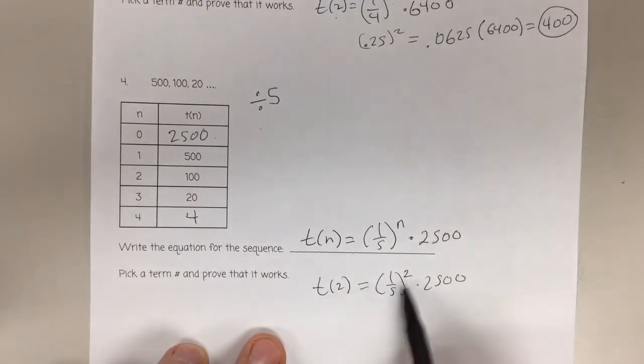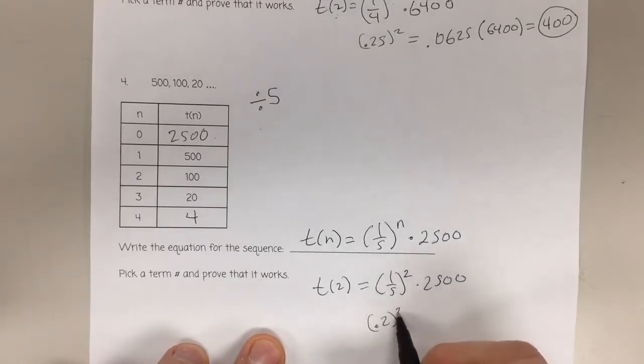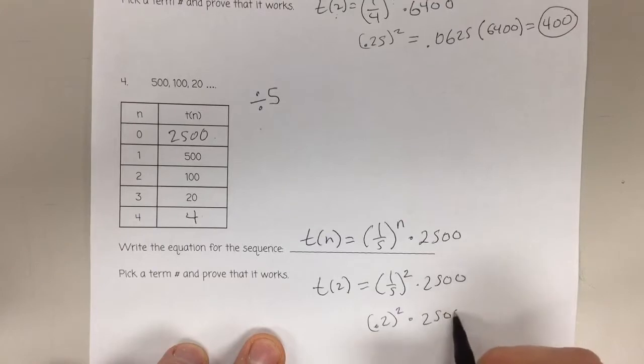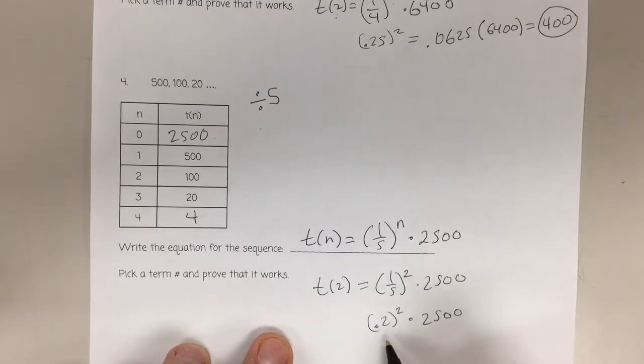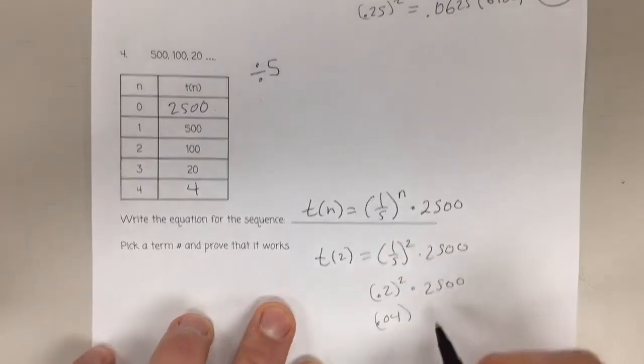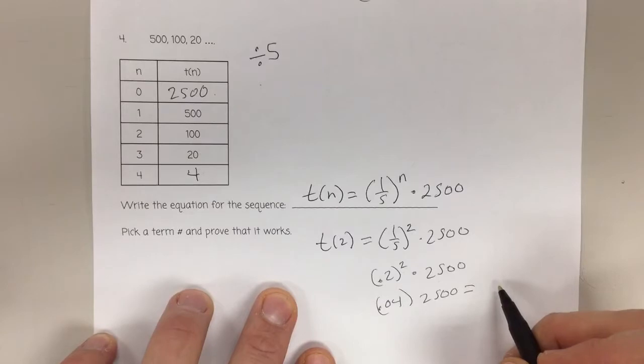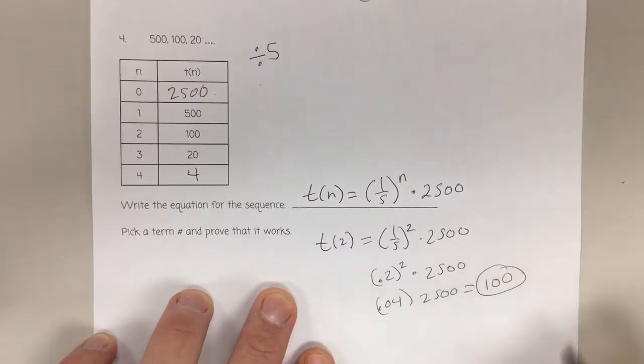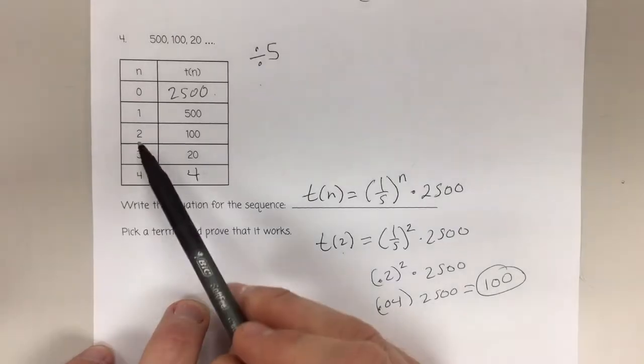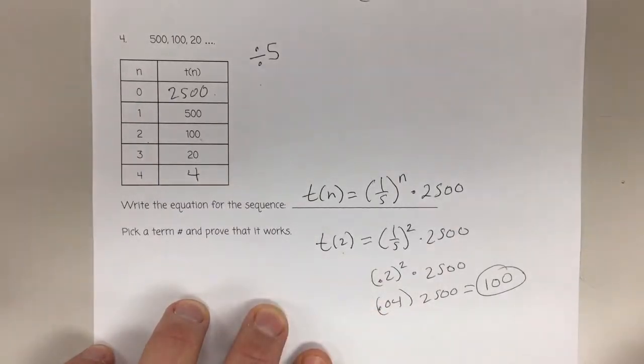So I would fill in a 2 for n. 1/5 is 0.2 squared times 2500. 0.2 squared is 0.04 times 2500 equals 100. So the second term in the sequence should be 100. It checks.